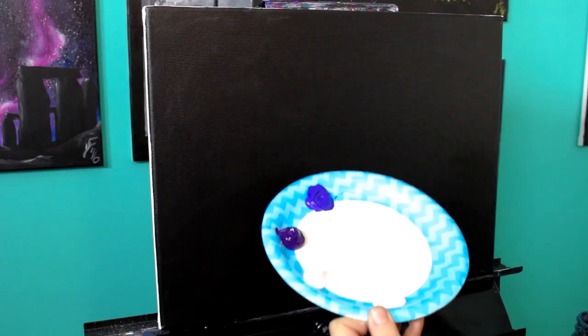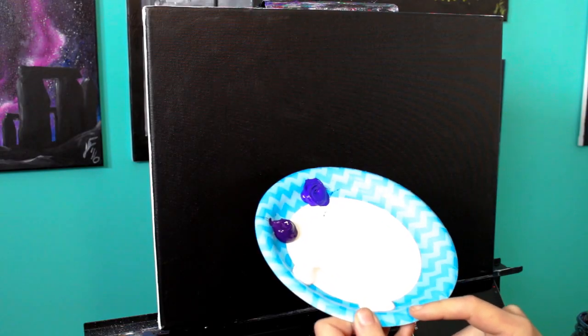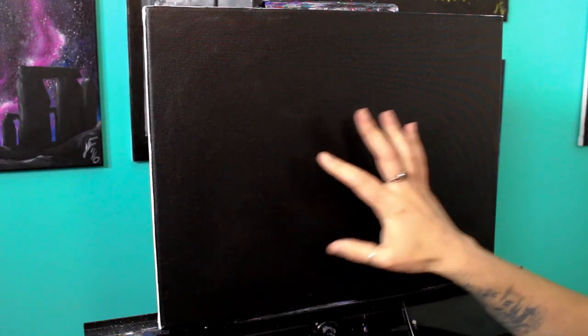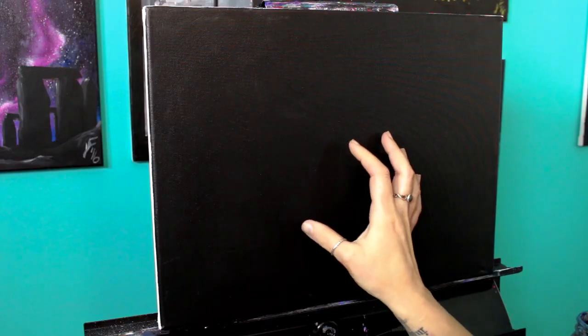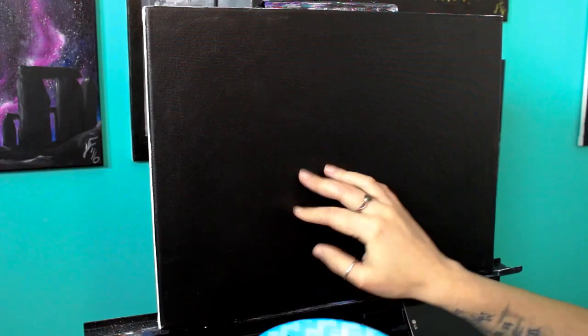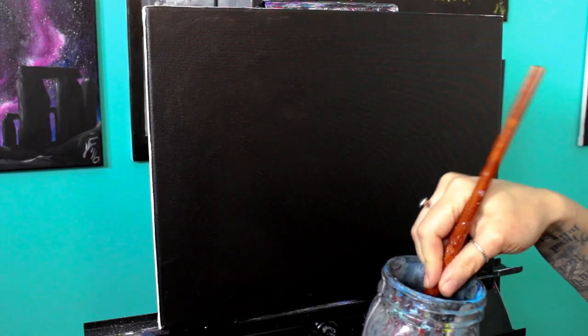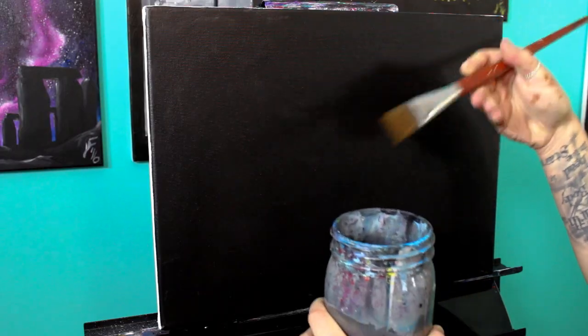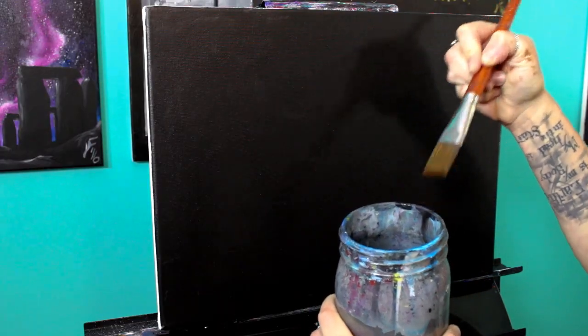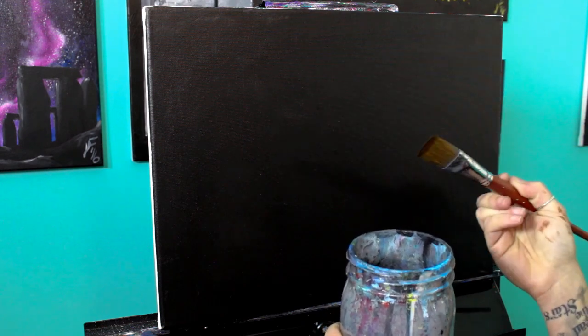So I'll just put a bit out. The matte medium is really optional. I like to use it because I like the way it helps me blend a little bit better. But if you're comfortable blending without it, you don't have to use the matte medium. I'm going to take my 1-inch flat brush, wet it really good in my jar, and then wipe it off on the edge. And go back and get more water whenever you feel like you need it.